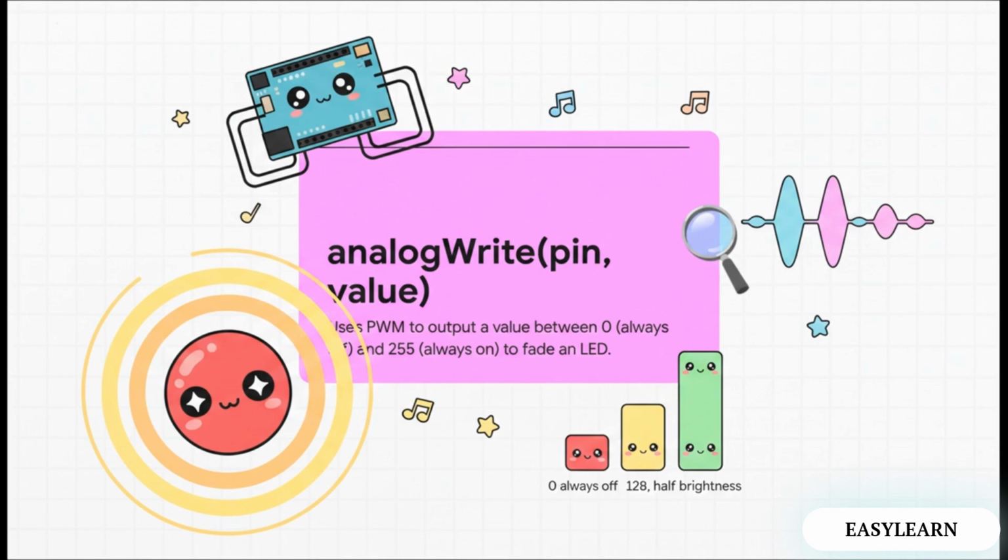So, for example, if you gave it a value of, say, 128, that's about halfway. It means the pin will be on for exactly half the time, and that'll make your LED glow at about half brightness. Pretty neat, huh?